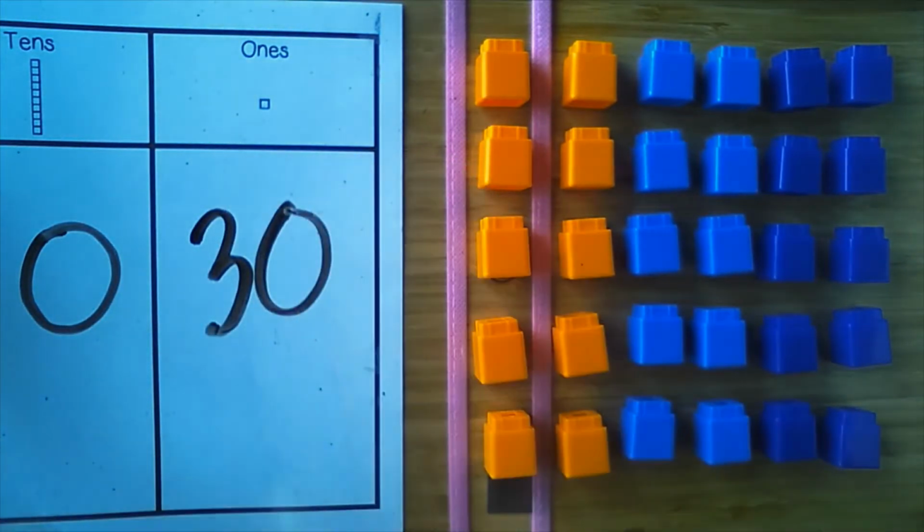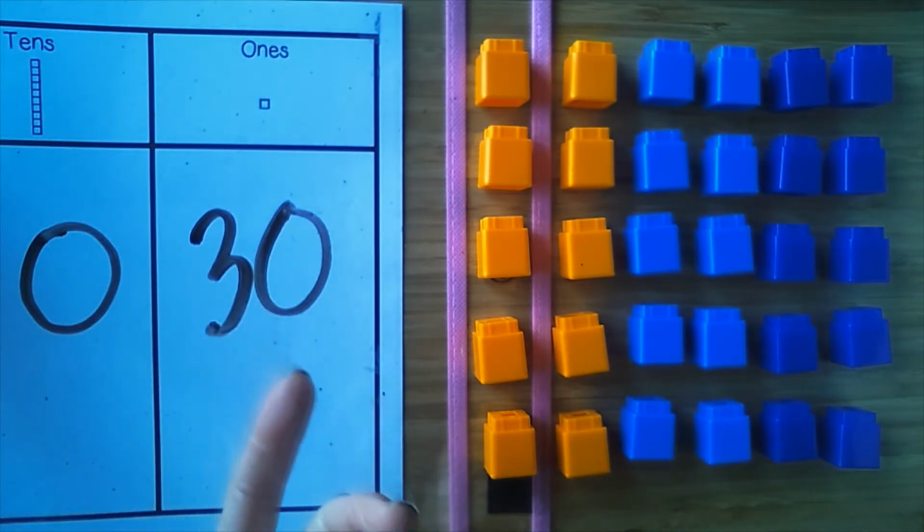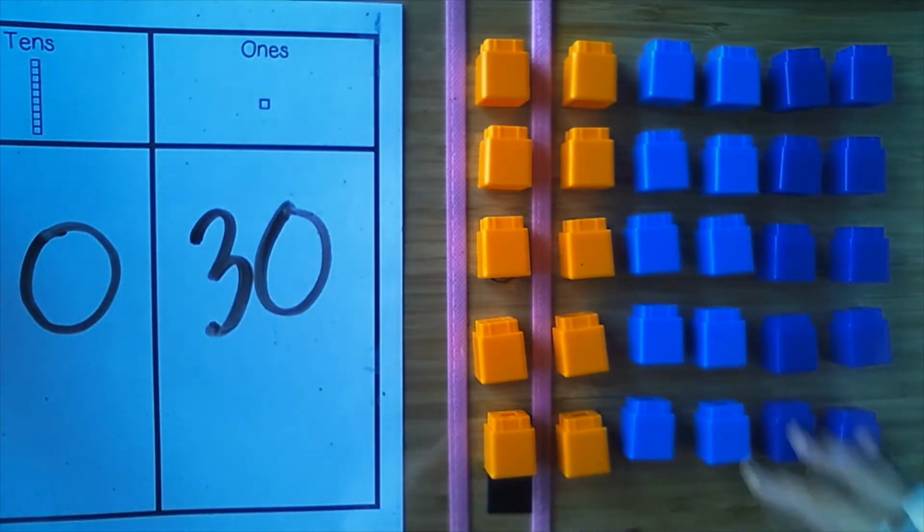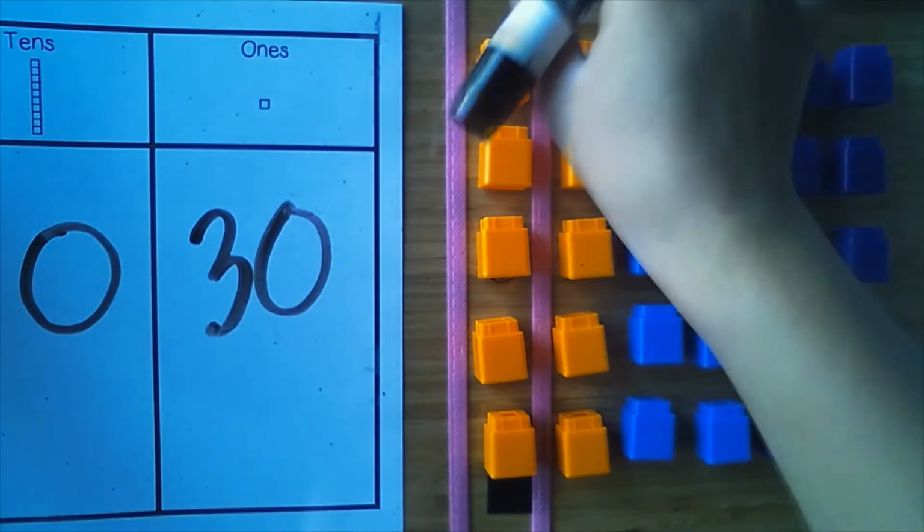30 ones. Now, my friends, is this still the same thing as 30? Yes, it absolutely is. We didn't add anything or take anything away. So 3 tens became 30 ones, but they are still the same amount, which is 30. They have the same value. 30 is made here of 30 ones. All right, my friends, great job. Let's move on.